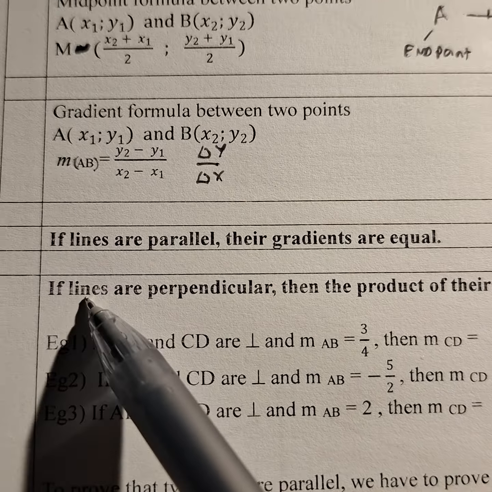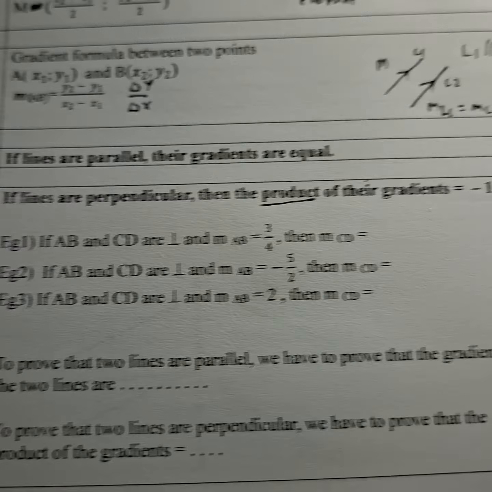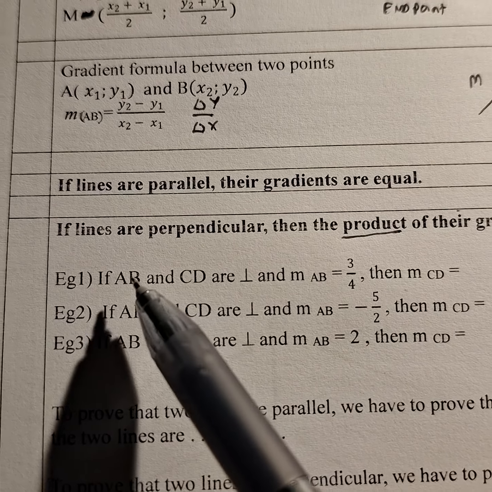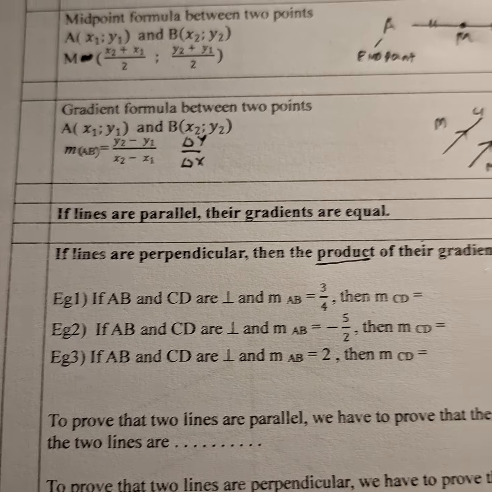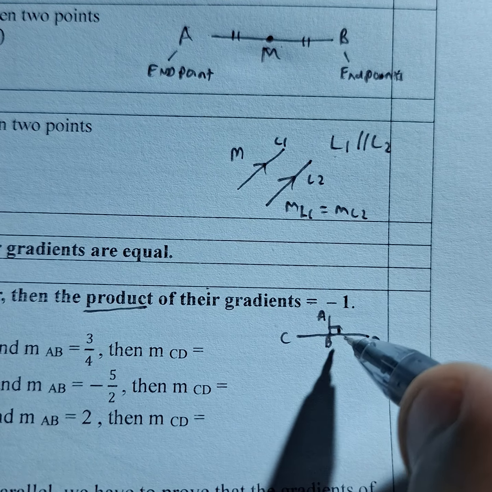Then here's another point. If lines are perpendicular, then the product, meaning the multiplication of their gradients, will give you -1. So in other words, if AB and CD are perpendicular, so let's just say if you have line AB and we are told that line AB is perpendicular to CD, this little box here indicates that this line and this line intersect at 90 degrees.